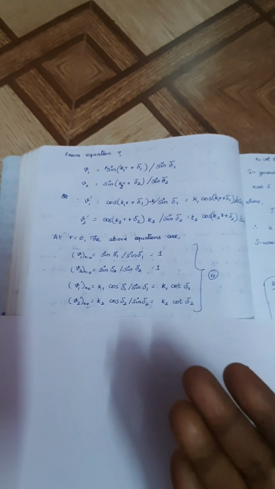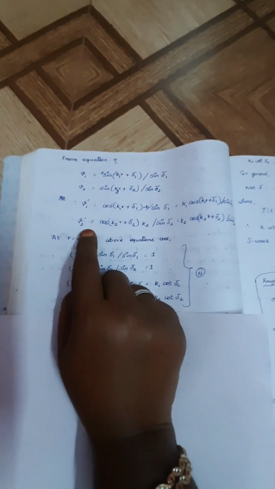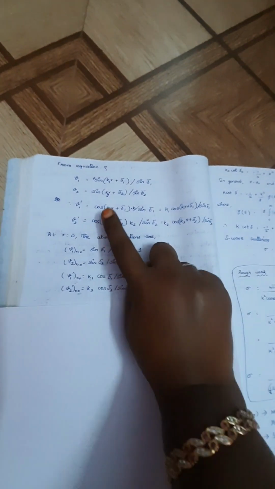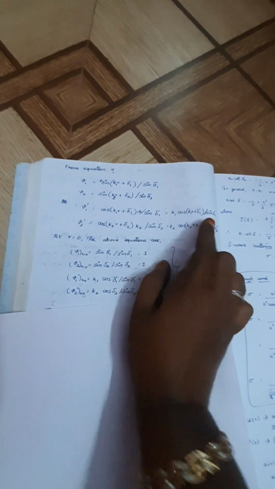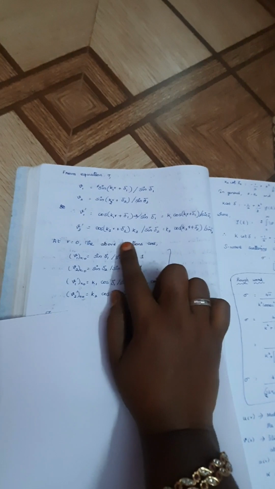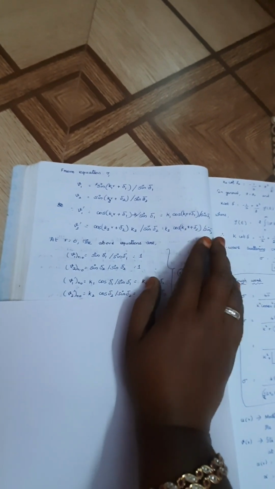Then it is differentiated with respect to r, so we get V1 prime and V2 prime. Sin is differentiated to cos, and k1 r gives k1, divided by sin delta 1. These are the constant terms.